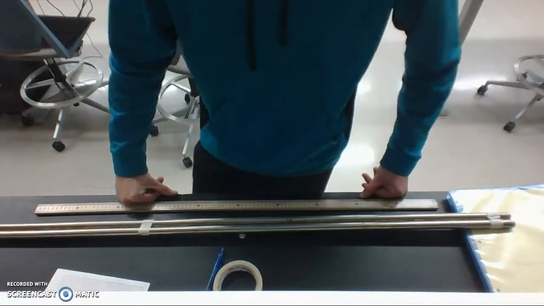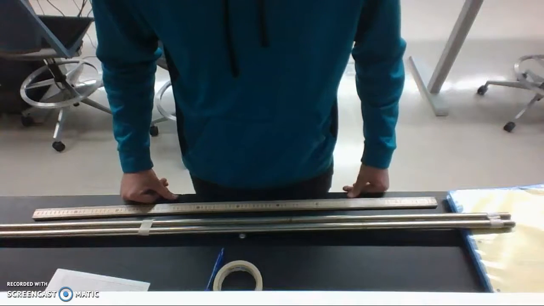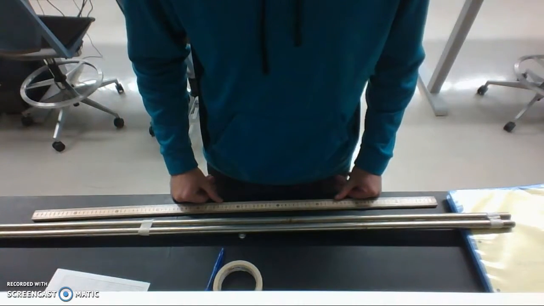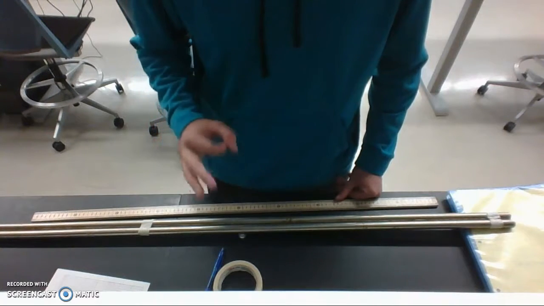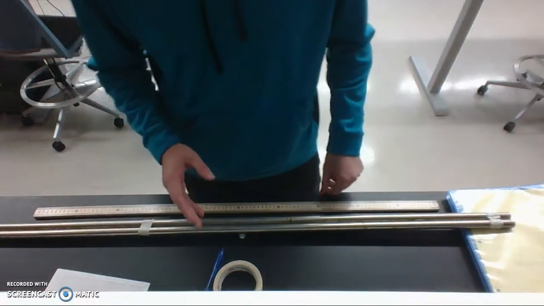Welcome to Physics 101. Today we are going to try and determine the acceleration of a steel ball rolling down an inclined plane. Now in solving for the acceleration, we know that we are going to need to find three components. Our first component is the displacement.